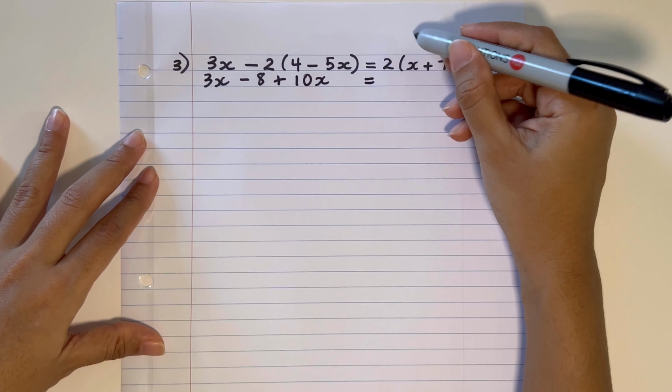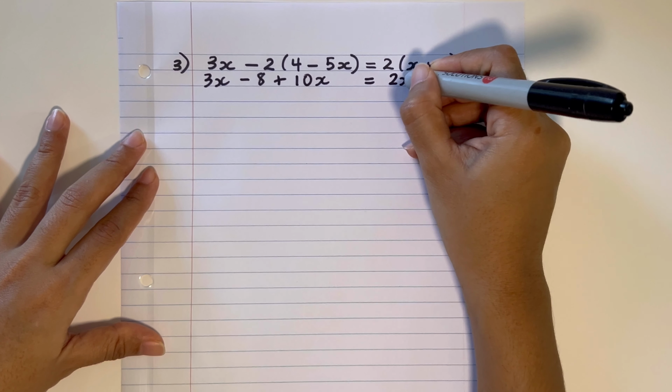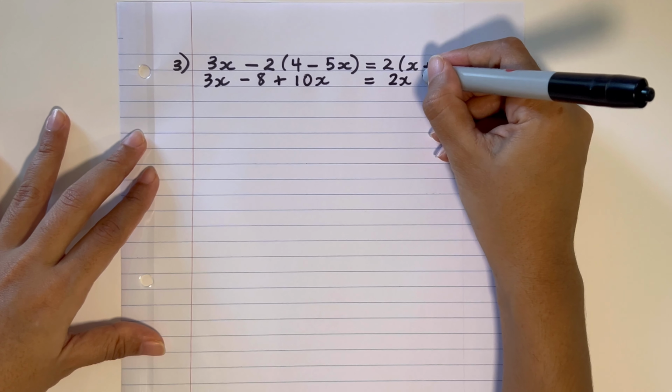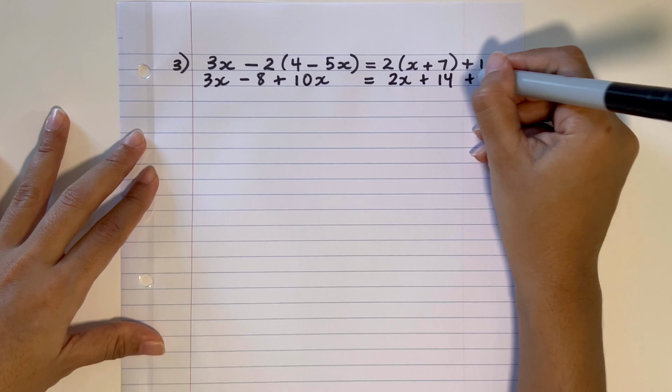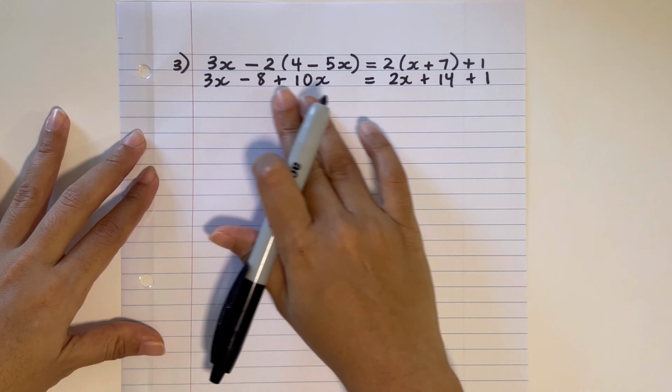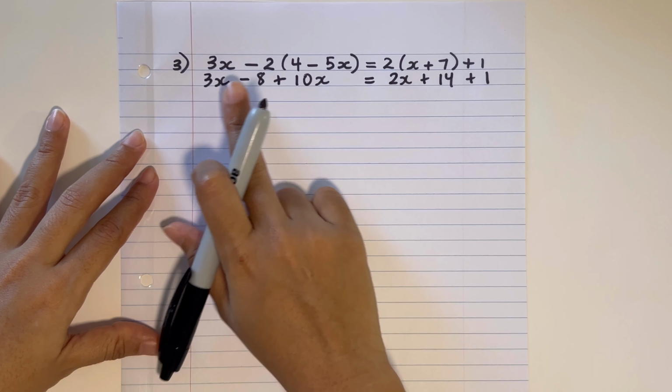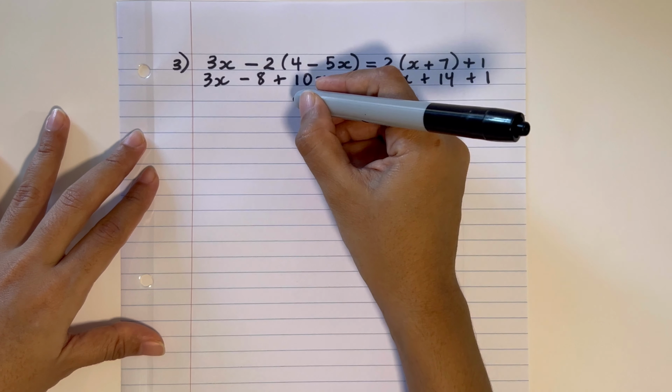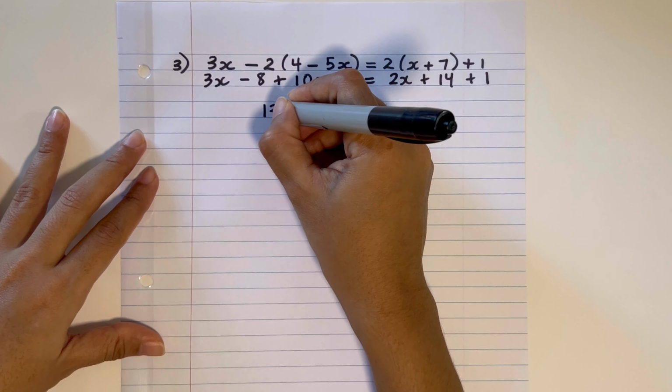On this side, we have 2 times x, which is 2x, and 2 times 7, which gives me 14, and all of that added to 1. And now we can simplify. So we add our like terms. We have 3x plus 10x on this side, which will give me 13x.